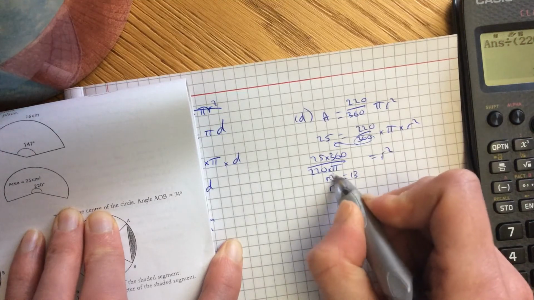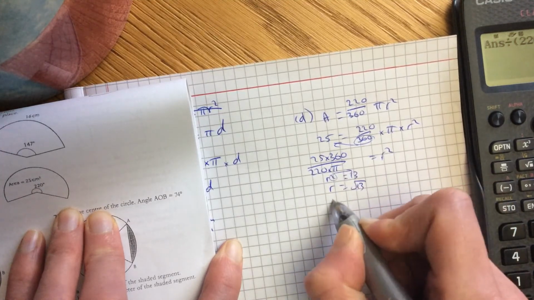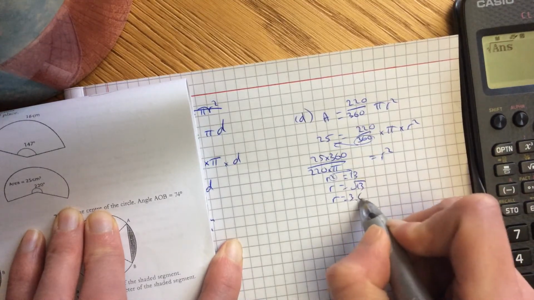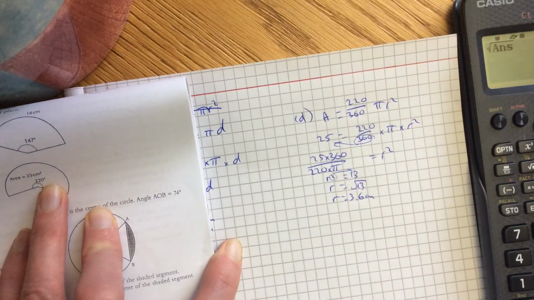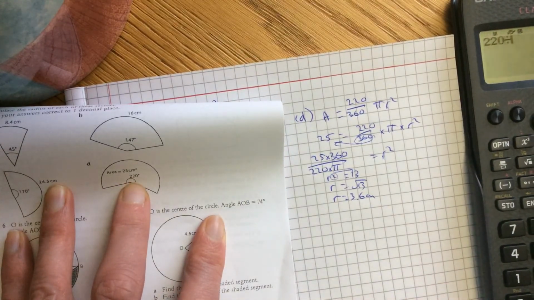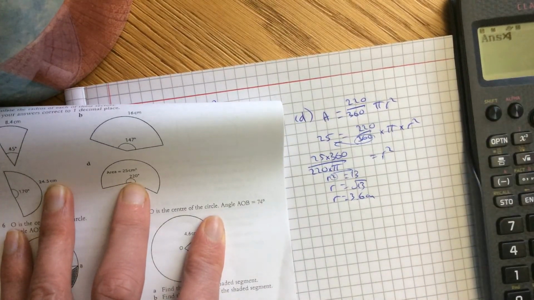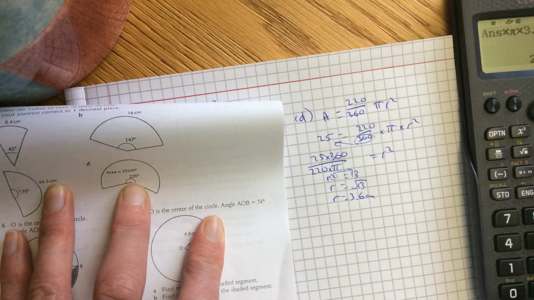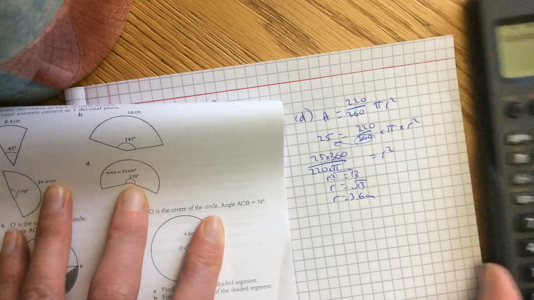So remember, opposite of square is square root. So square root your answer on your calculator, 3.6 centimetres, and I will check that. So just going back to the question, it was 220 out of 360 times pi times r squared for radius. Gives me an area of 25 and it is rounded.